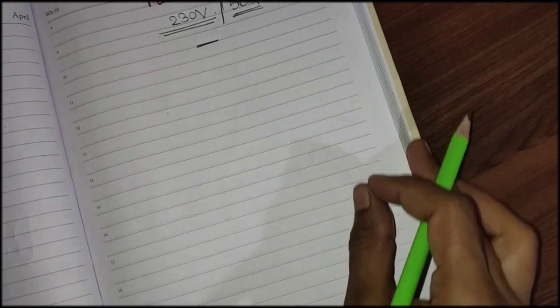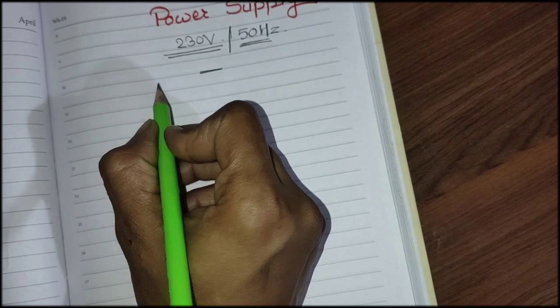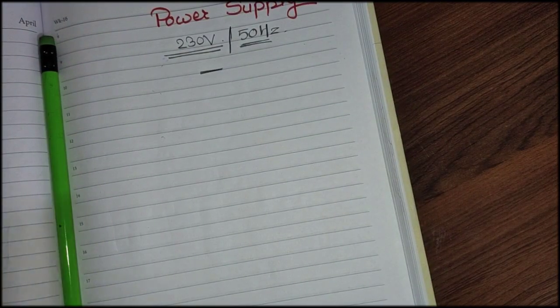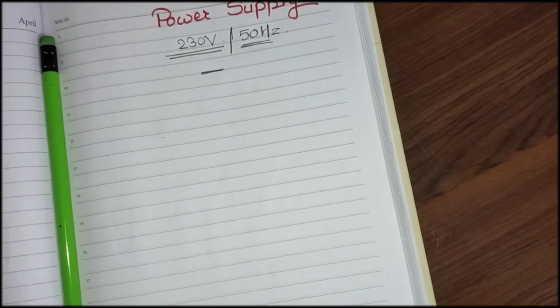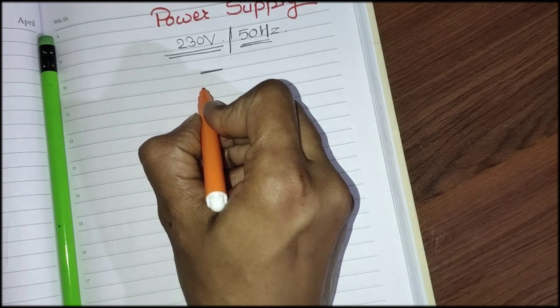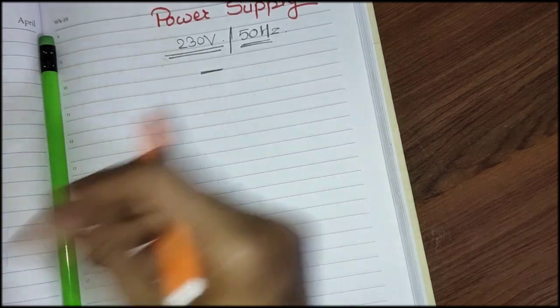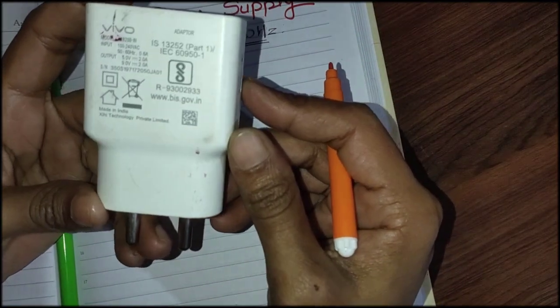Now the point is, many of our components and equipments are not using 230 volt directly. Okay, so if you have a mobile phone, nowadays everyone has one, it has specific voltage ratings. So it is clearly mentioned on a charger.